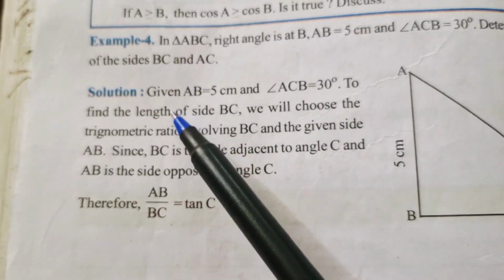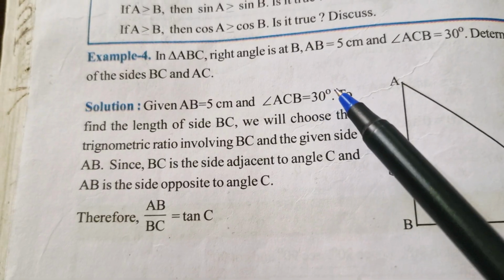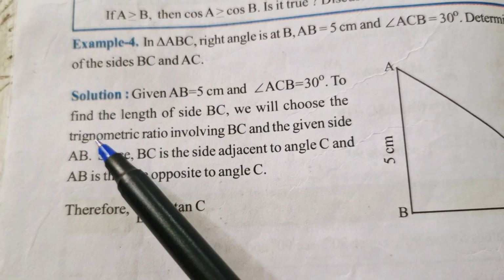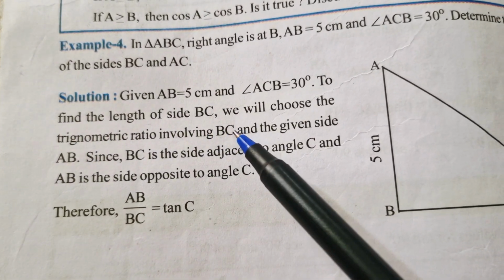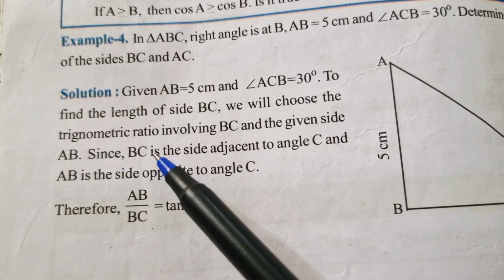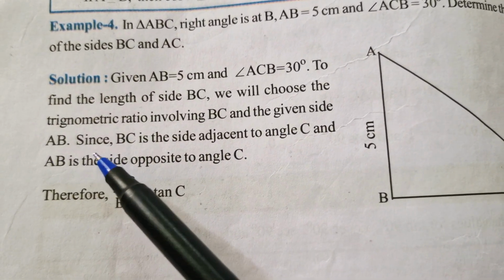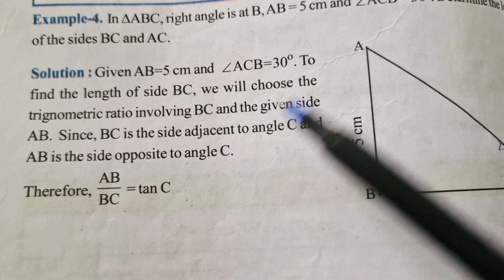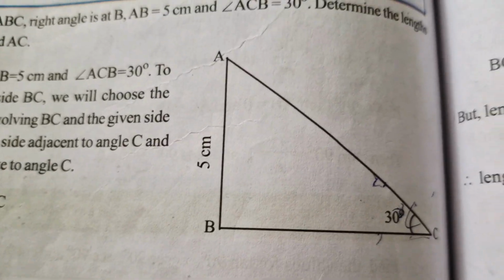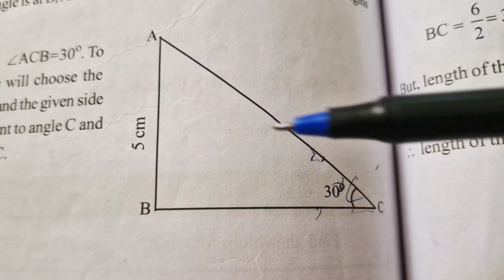Here they have given AB equal to 5 centimeters and angle ACB equal to 30 degrees. To find the length of side BC, we will choose the trigonometric ratio involving BC and the given side AB, since BC is the side adjacent to angle C and AB is the side opposite to angle C. As I said before, there is another method to solve this type of question, as in examples 2 and 3. Let me clarify this to you.